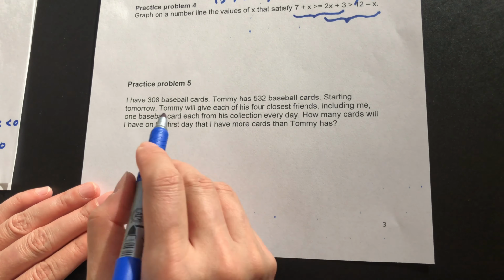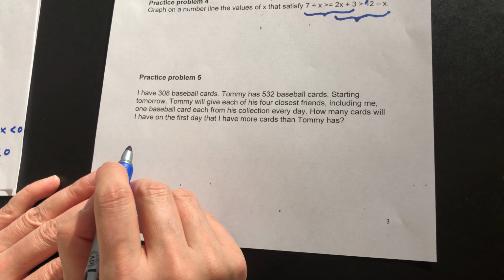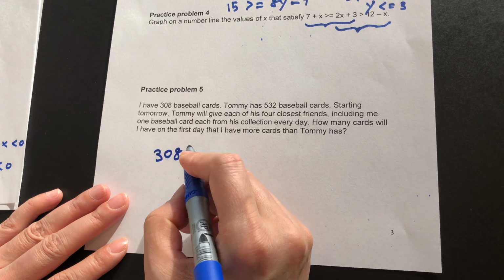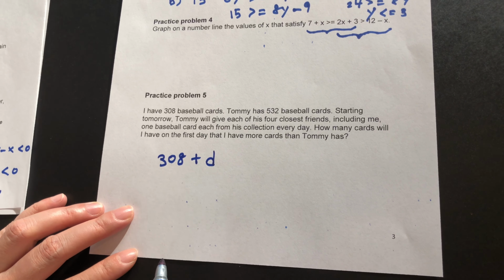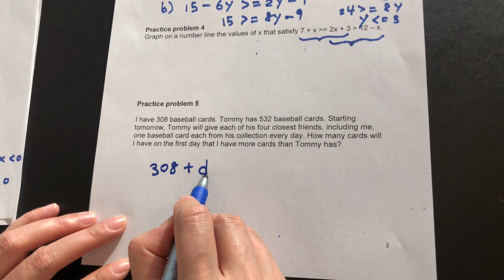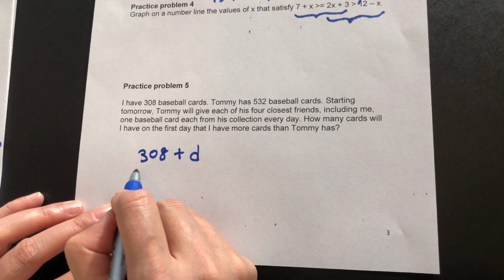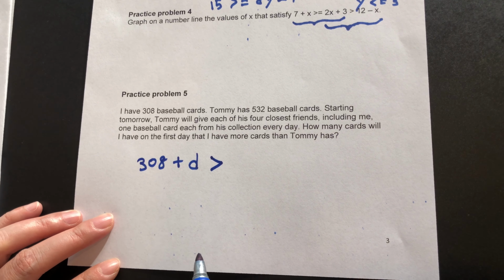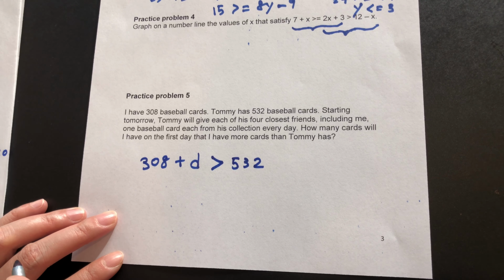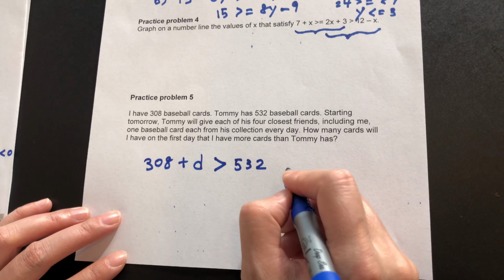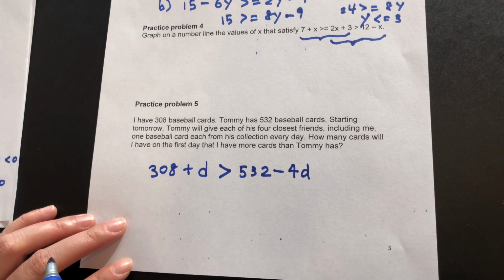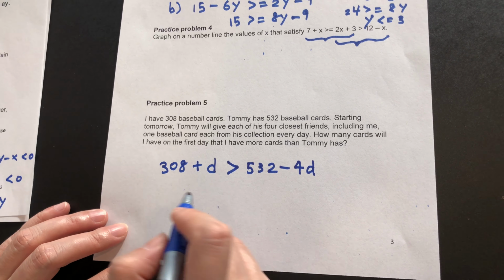Okay, so what does this problem say? I have 308 cards. Every day I get 1 more. So say it takes D days. Every day I get 1. So for D days, I get D cards more. So on this day, I'm going to be greater than Tommy's. Tommy starts with 532 cards. And every day, how many is he losing? He is losing 4 cards per day. Now for D days, it is 4 multiplied by D. So here's the equation, and you have to solve this.